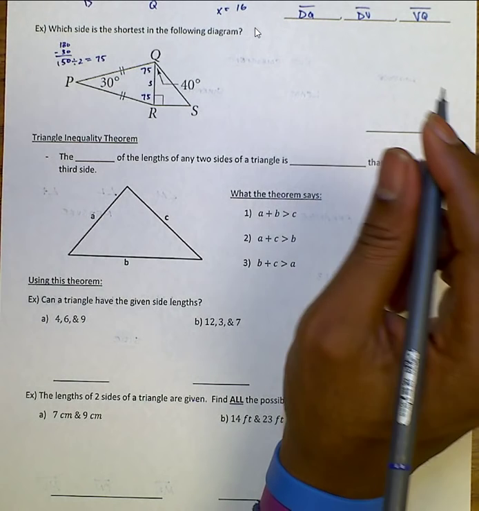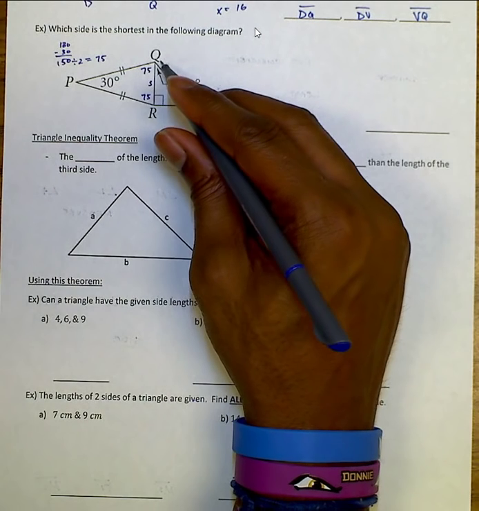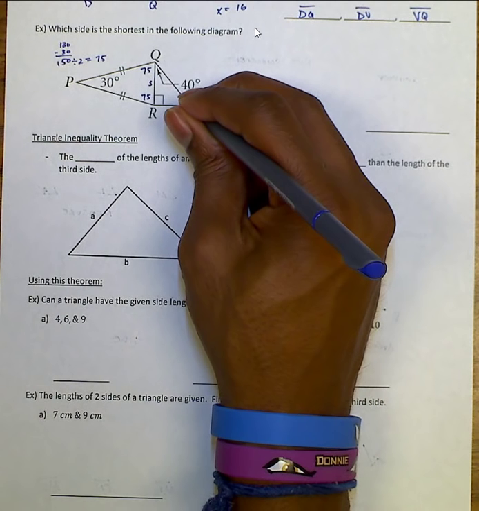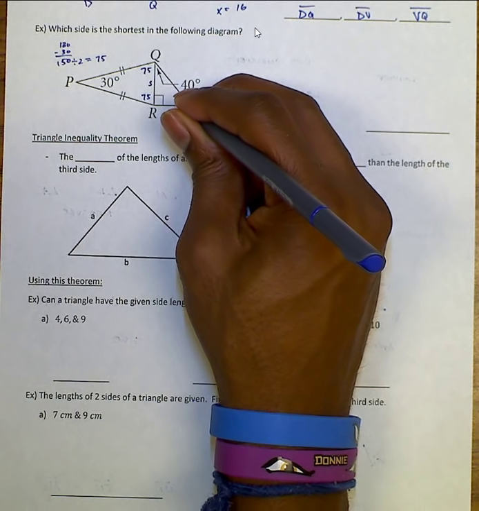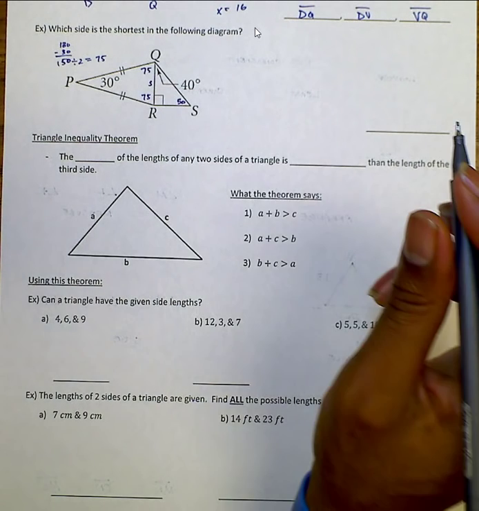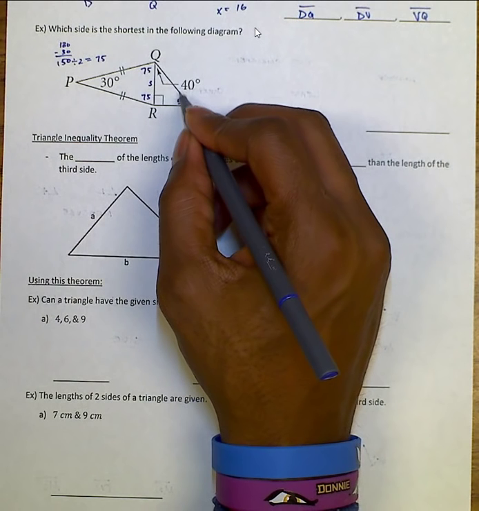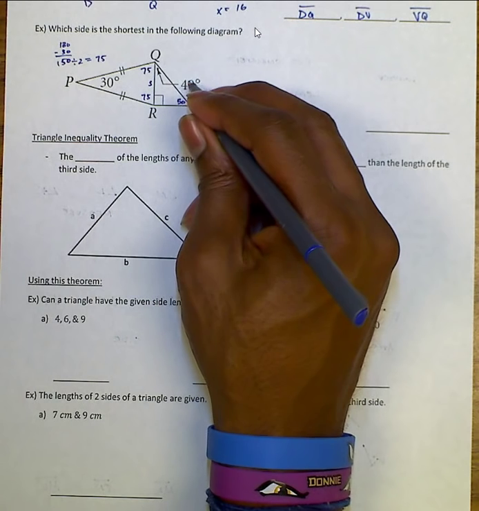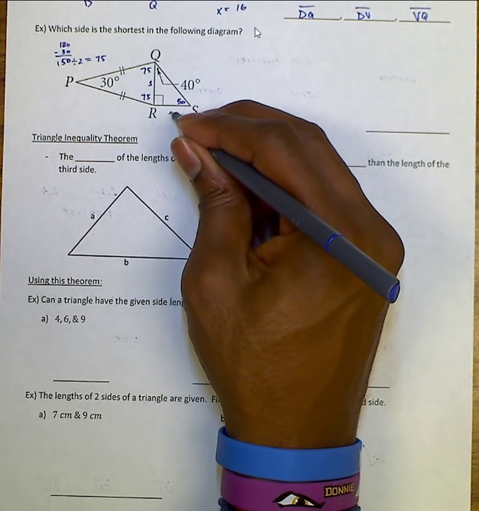Alright, now as I look at this other triangle, I have 40 here, 90 here, 40 plus 90 is 130, 180 minus 130 leaves me with 50. As I look at this triangle, the shortest side of this triangle should be opposite the shortest angle, so this is the shortest here.